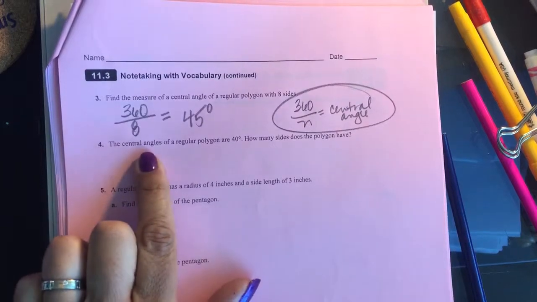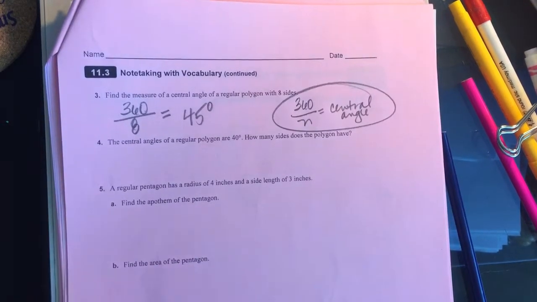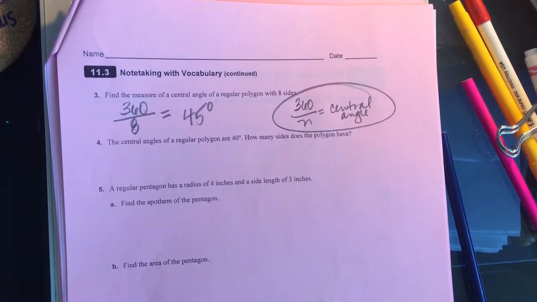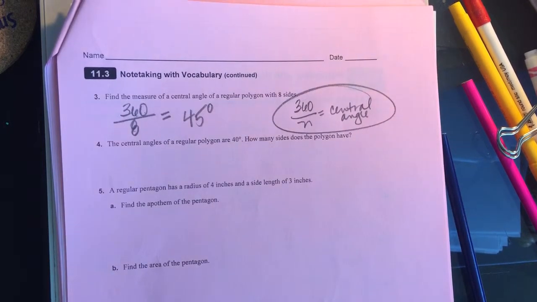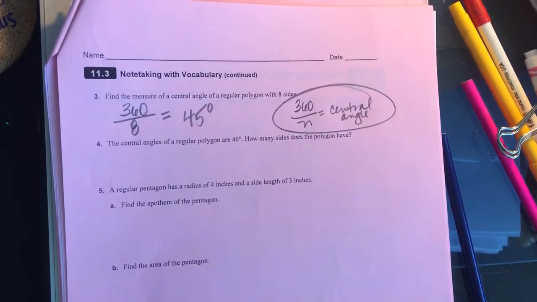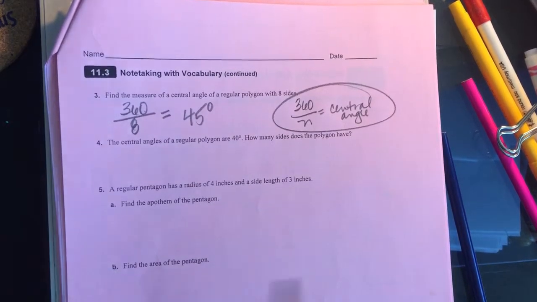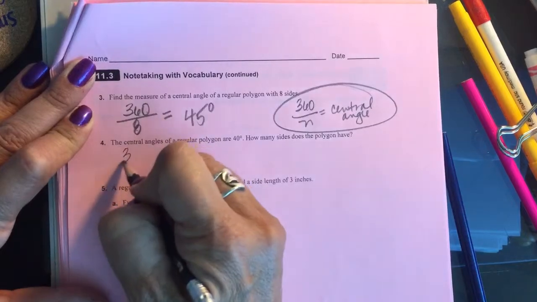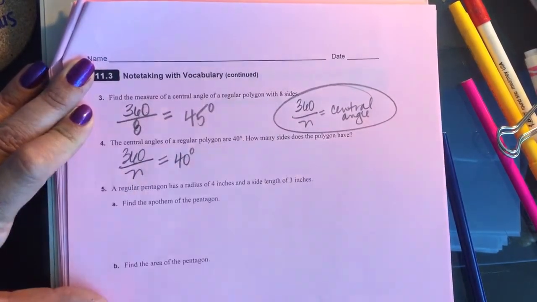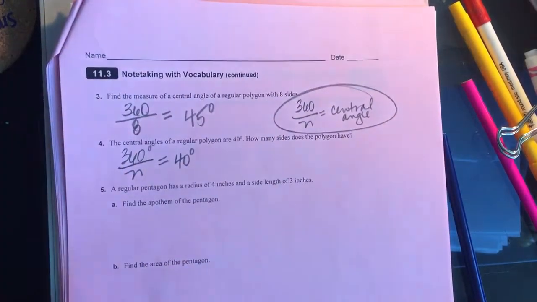Now, number 4 is just a little bit different setup because they tell us that the central angles are actually 40 degrees. Number 4 is a different setup. They're telling us the central angles are 40 degrees. Well, we'd set this up: I've got 360 divided by, they want the n, and I get 40.